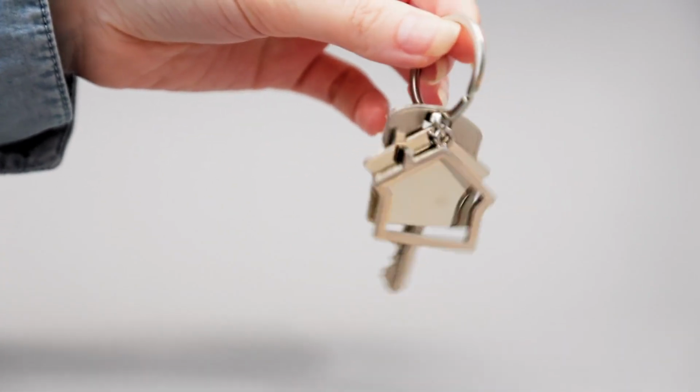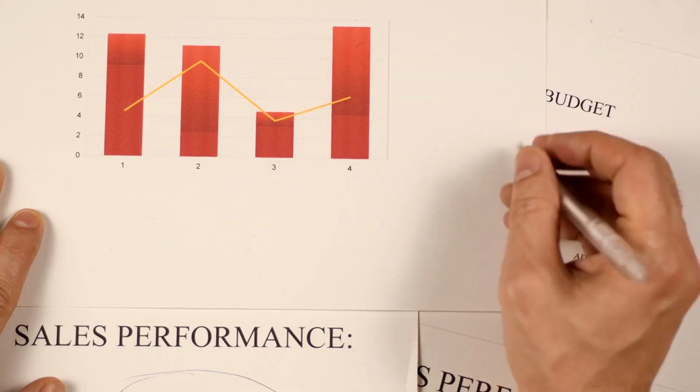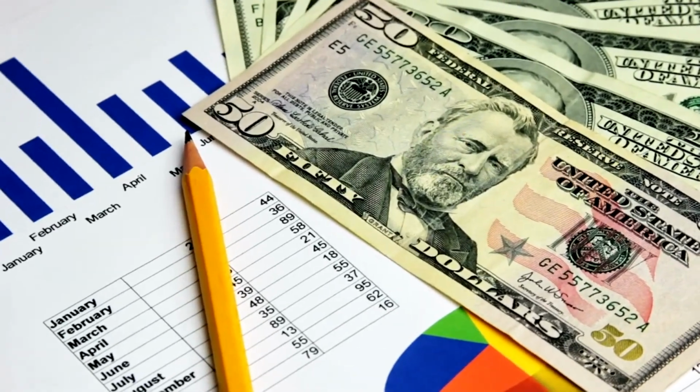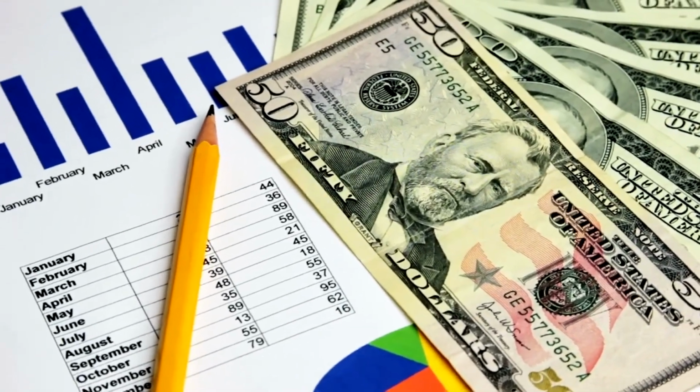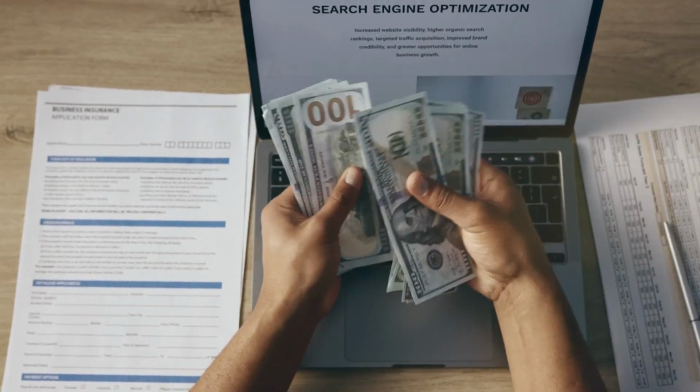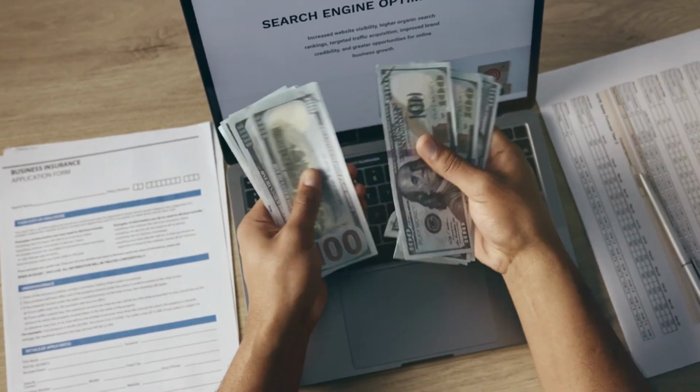Key takeaways and action steps. Assess your current financial situation. Take an honest look at your current financial situation, including your income, expenses, assets, and liabilities. This will help you identify areas for improvement and set realistic financial goals.